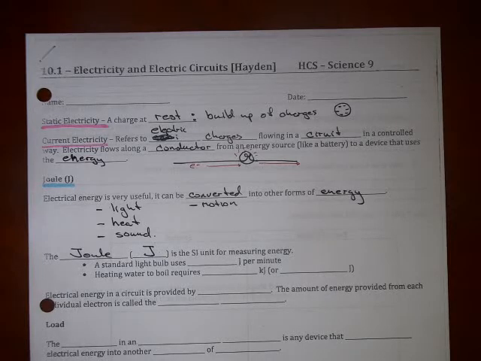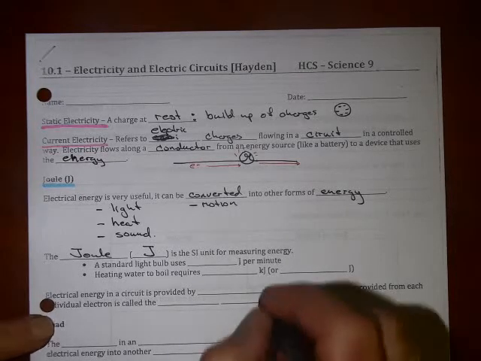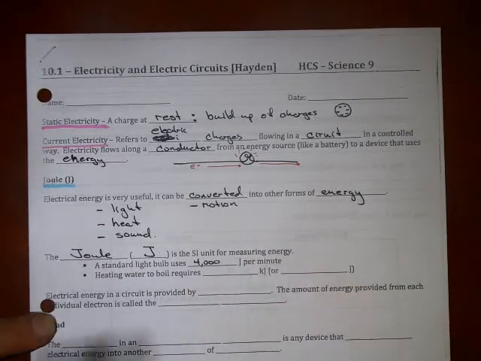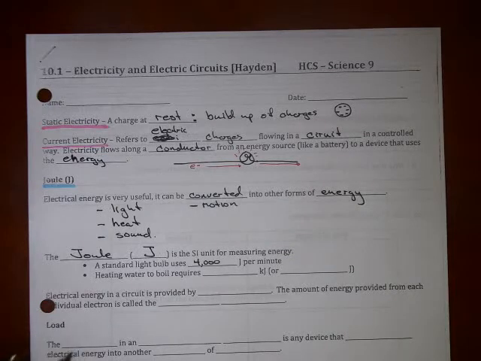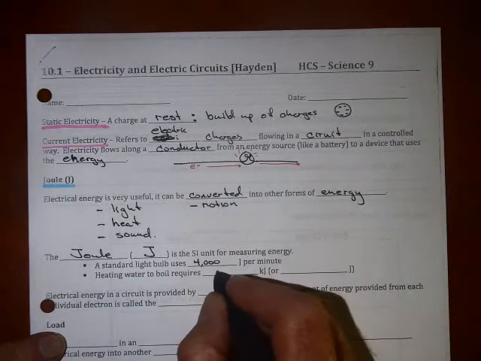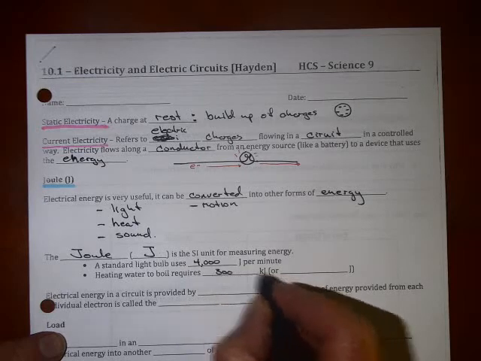A light bulb, so this is an incandescent bulb. This is the type that are actually being phased out now, and this would use about 4,000 joules per minute. Heating water to boil, for example, requires about 300 kilojoules.